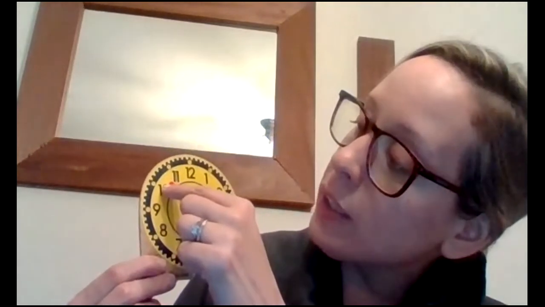It's going to be a little bit above the 10 and below the 11, okay? So what we want to do is always say the number that's right before it. So this would be 10:30, okay?